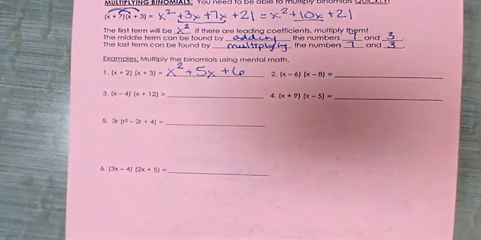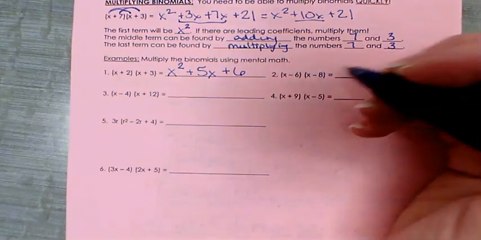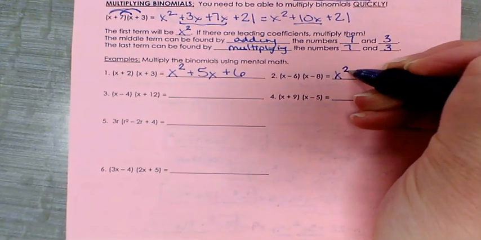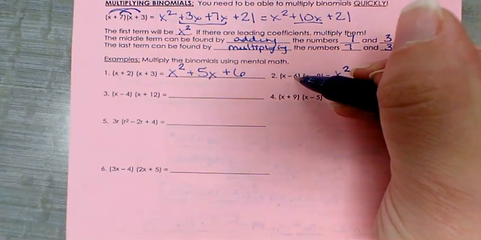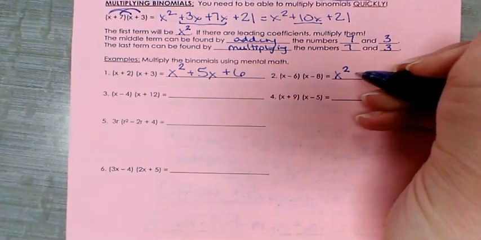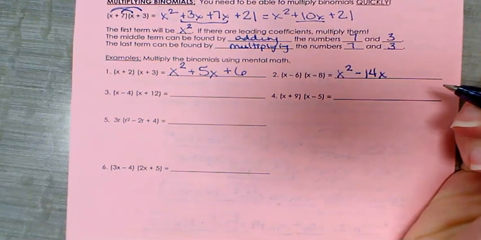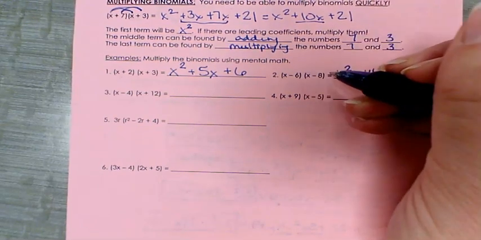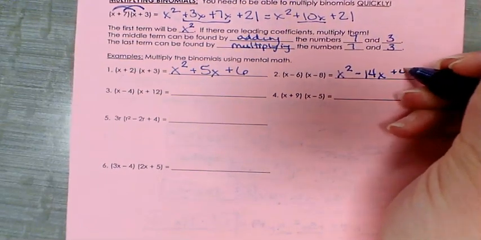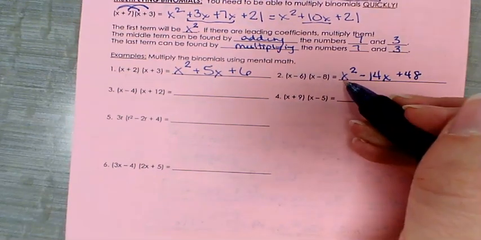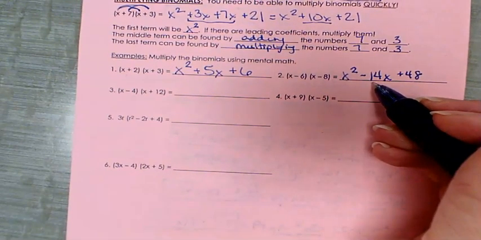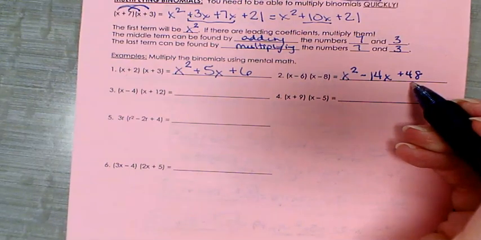So everybody did at least a little bit of, and they did number 1. We're going to look at number 2 and maybe another one. And then we're going to do 5 and 6 together. So on number 2, x times x would be x squared. If I add my constants, negative 6 plus negative 8, that's a negative 14, but the middle term has an x with it. And then to get the third term, we multiply. So negative 6 times negative 8 is a positive 48. So x squared, sum of the constants, product of the constants.